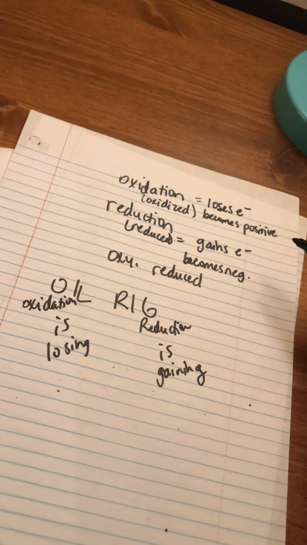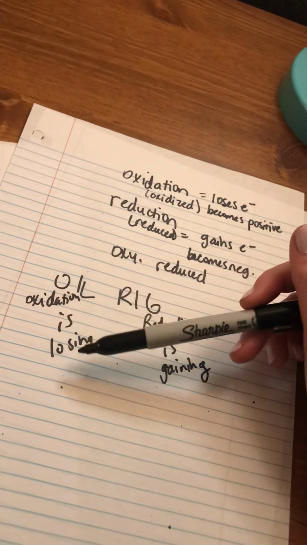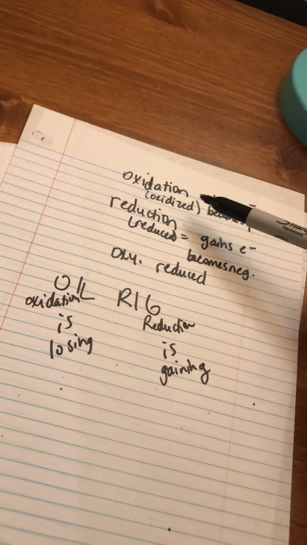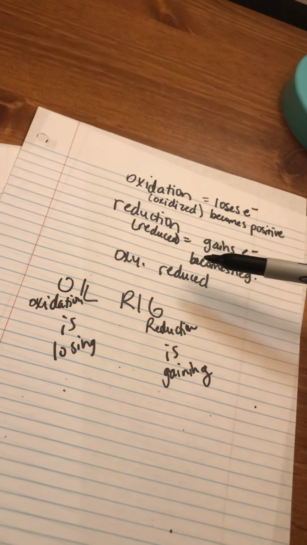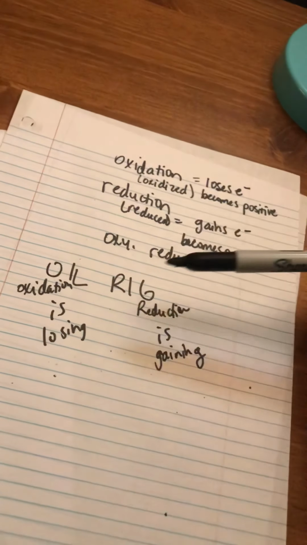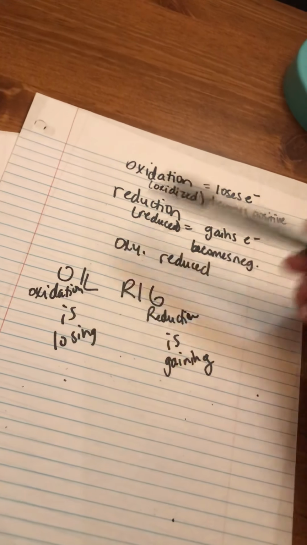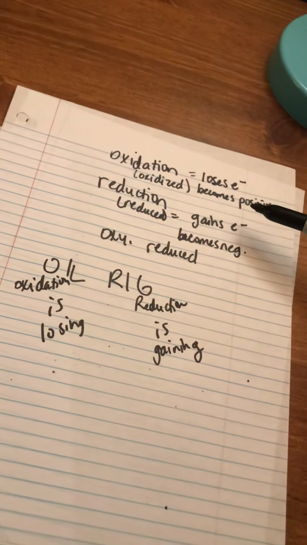If something is oxidized, oxidation means it loses electrons and becomes positive.